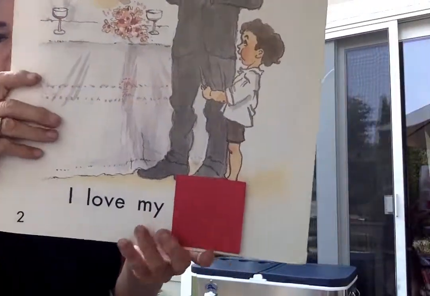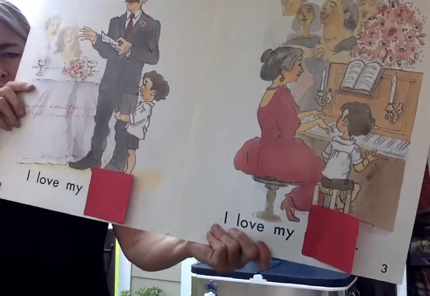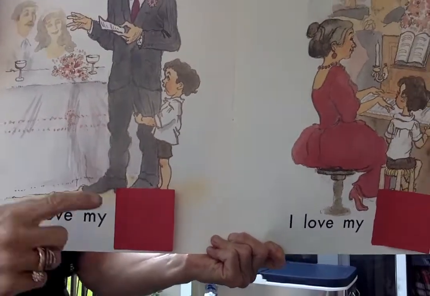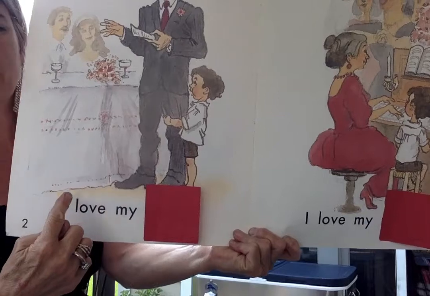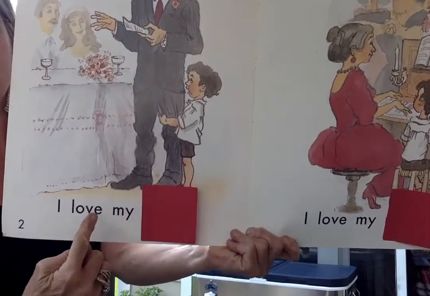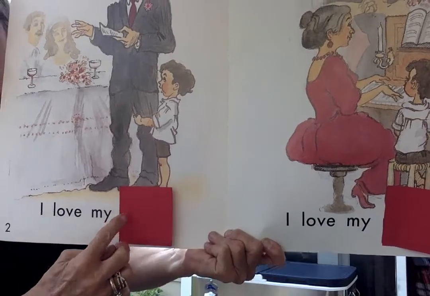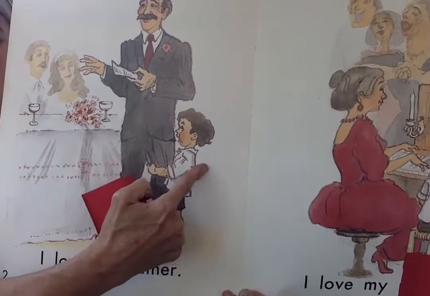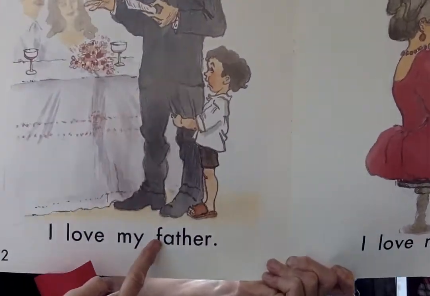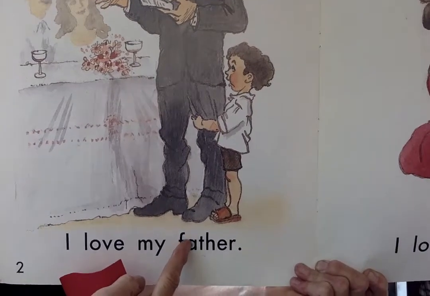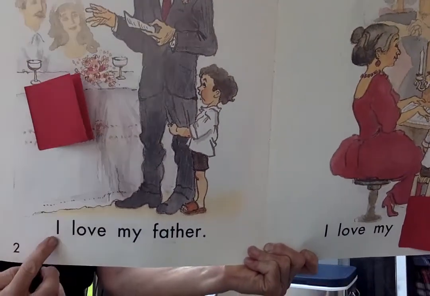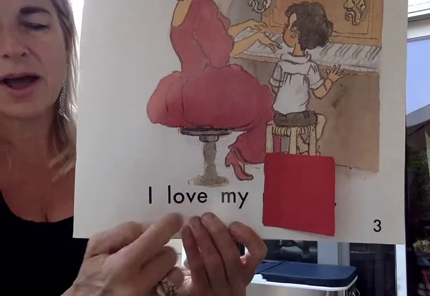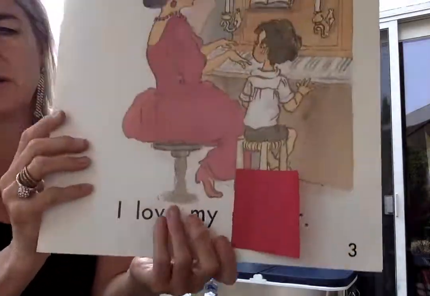Now I'm going to open up this side because this is the next page. Do you see anything that looks the same? Oh, on the next page, a repeated pattern. There's I, there's love, there's my, and who's that man? That's his father or dad. It starts with an F. Father. There it is. I love my father.